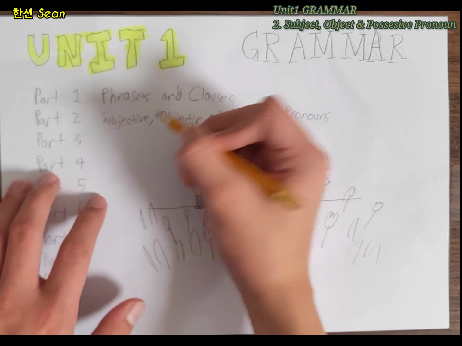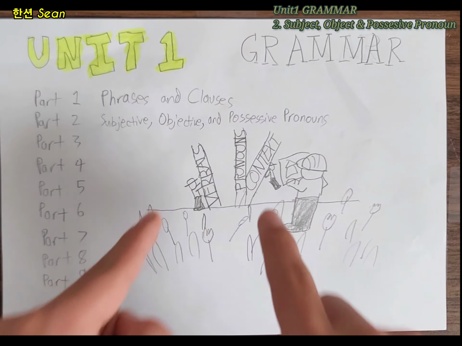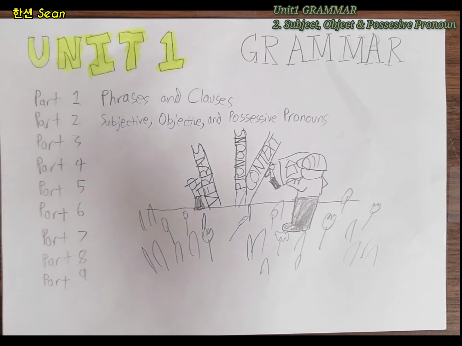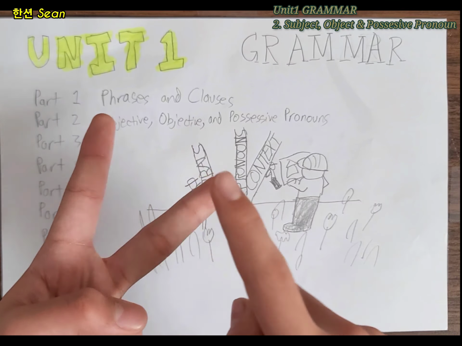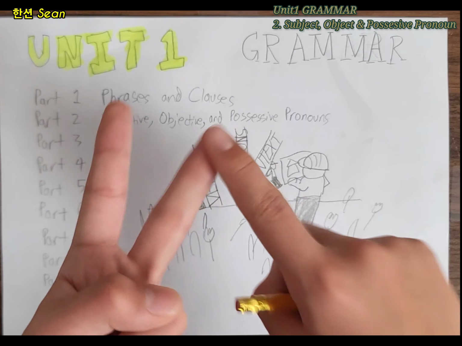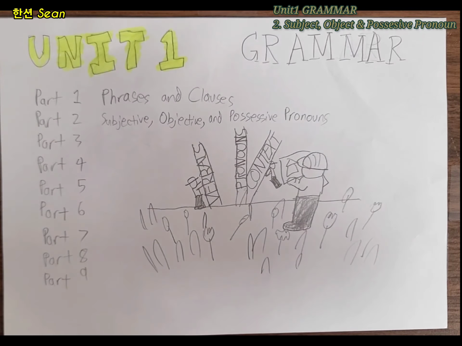Subjective and possessive pronouns. Grammar, people, don't forget your commas. Also, a comma before "and" depends on whether you're an American or English. By English, I mean British English. That is really weird to say, so I'll just say British English.